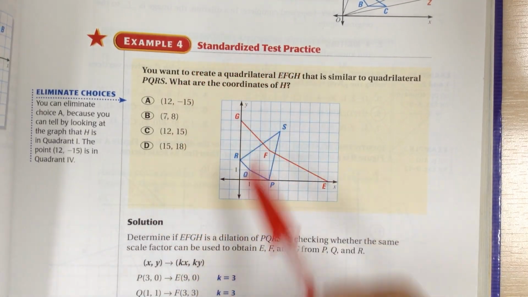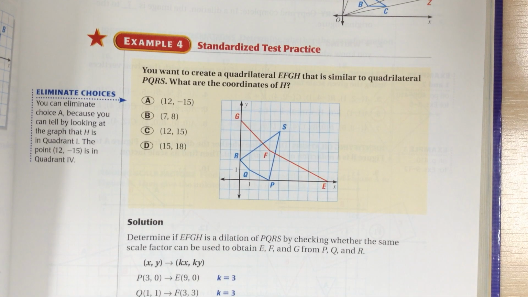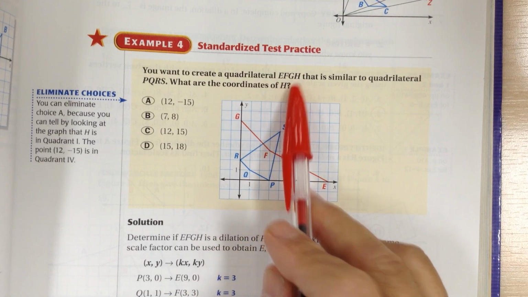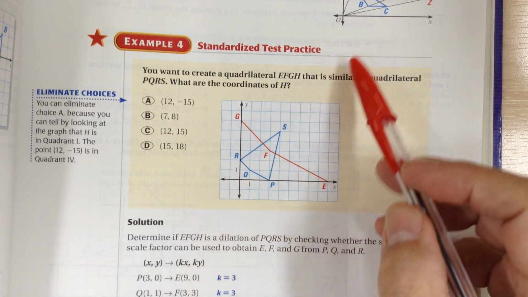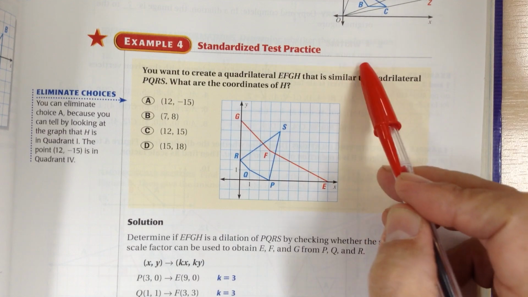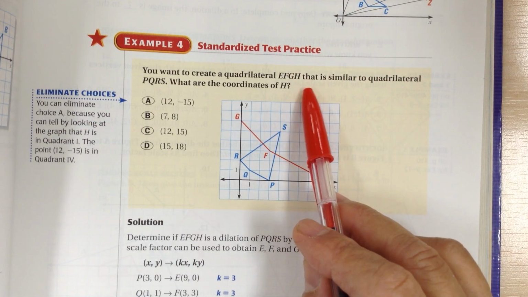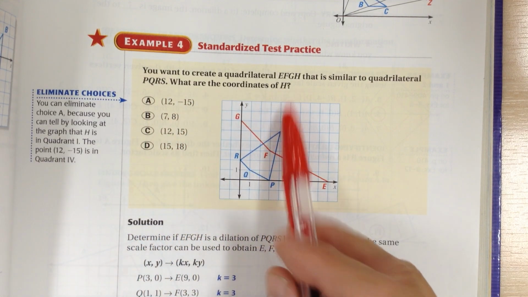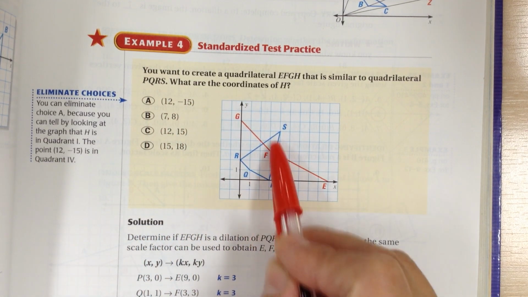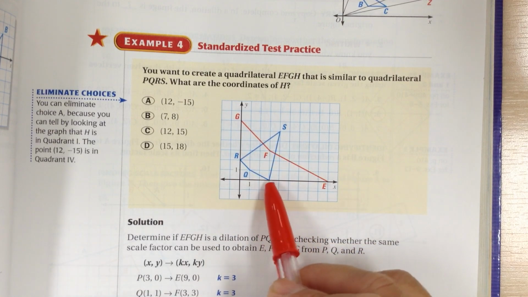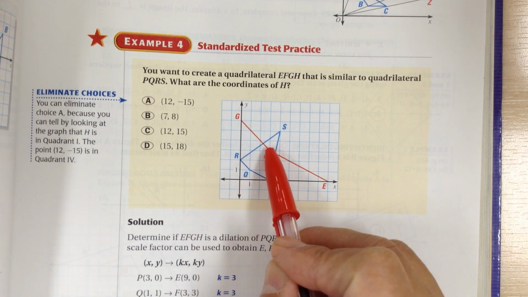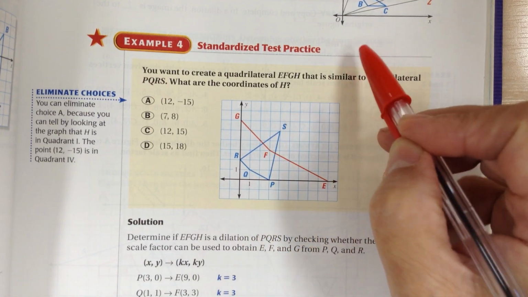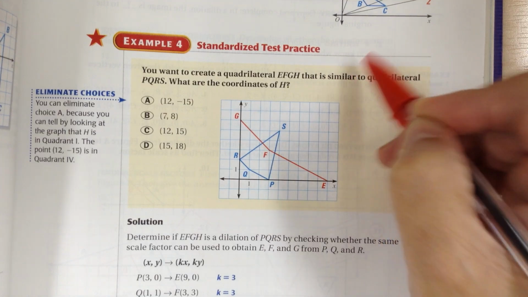This is one of the standardized test practice questions. It says, you want to create a quadrilateral EFGH. So EFG, and H is going to be somewhere out here, that is similar to the quadrilateral PQRS. What are the coordinates of H? Here's your original, and you want to get an image. This becomes this, this becomes this, and so this would become somewhere out here. What would that H coordinate be?